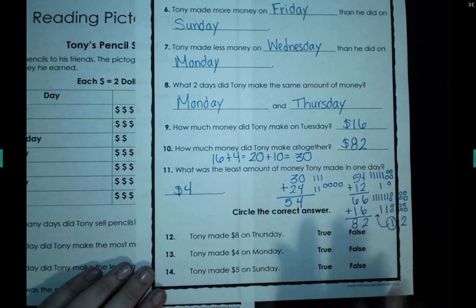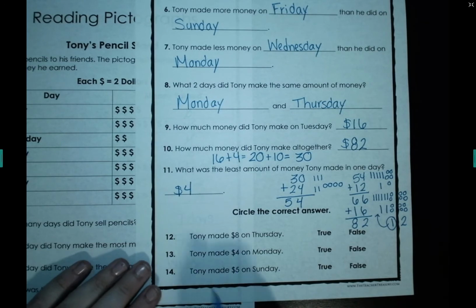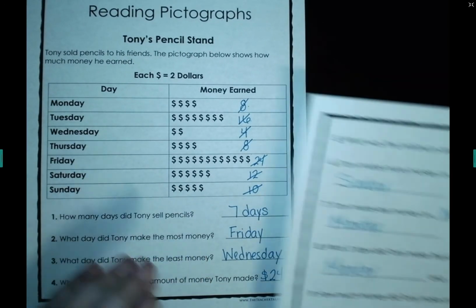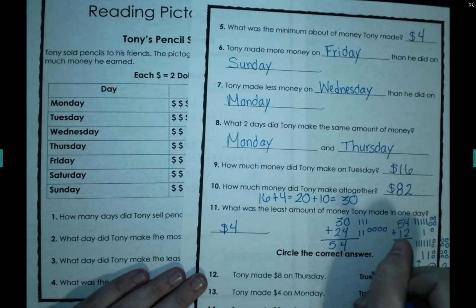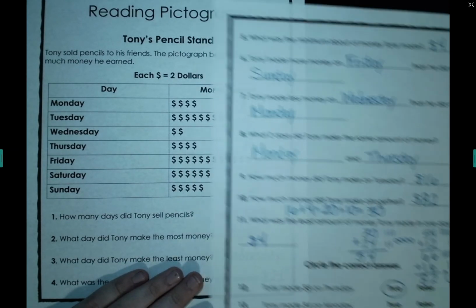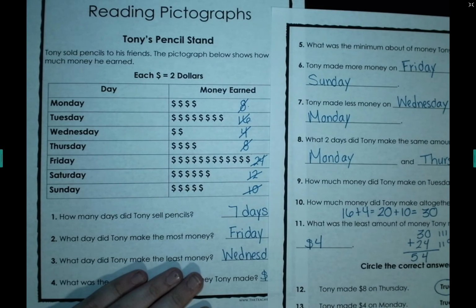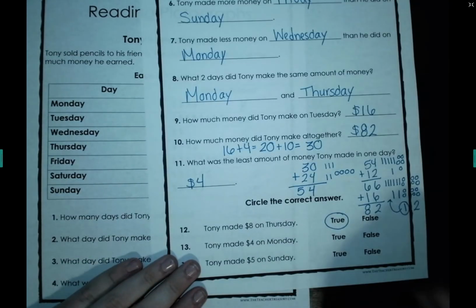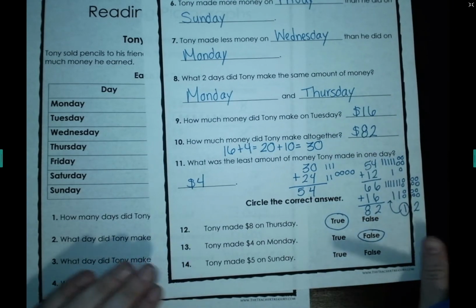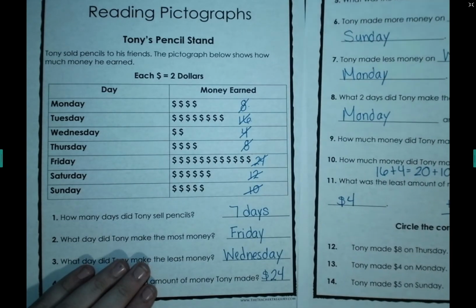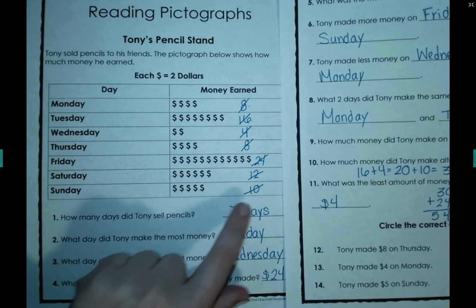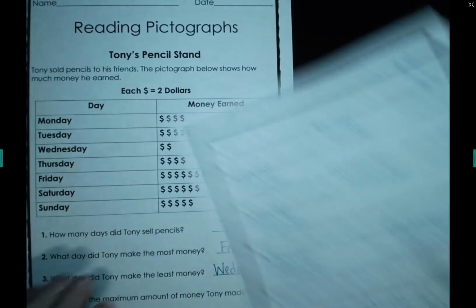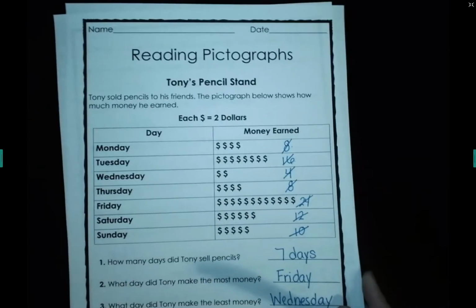All right, our last ones are true, false. Tony made $8 on Thursday. Well, let's go check Thursday. Did he make $8? Yes, he did, so that is true. Tony made $4 on Monday. If we look at Monday, he made $8, so that is not true. That is false. And on Sunday, it says Tony made $5. On Sunday, he made 10, so that is also false. So again, this was another pictograph.